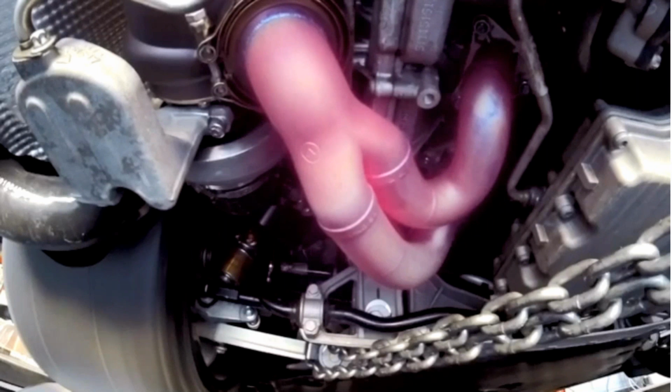It flows better because it's optimized. The collectors are optimized. Everything's optimized and we're able to print that way. So reducing weight, increasing performance, and it's performance that works. It's performance that lasts. It's strong. These components work.